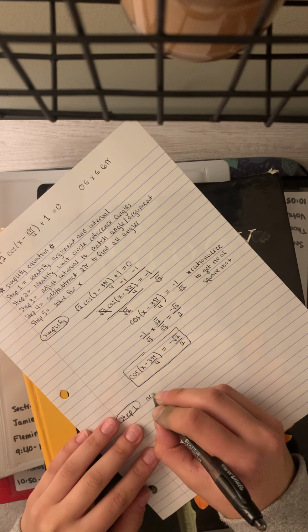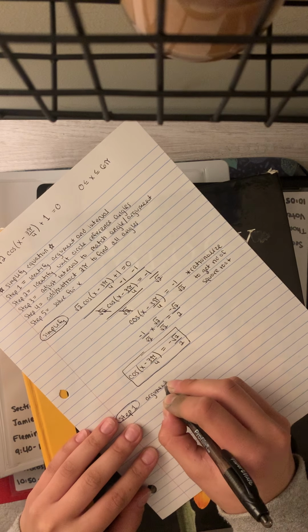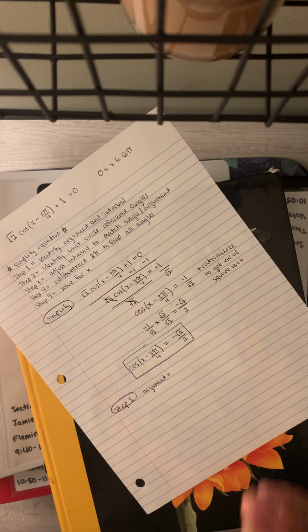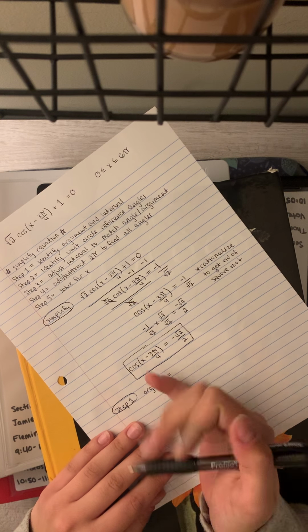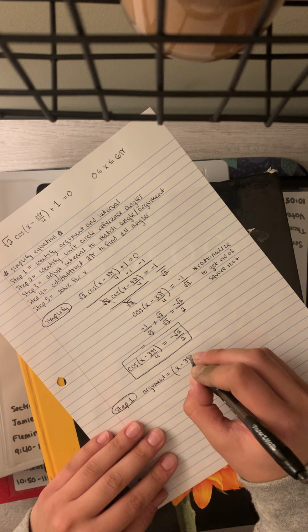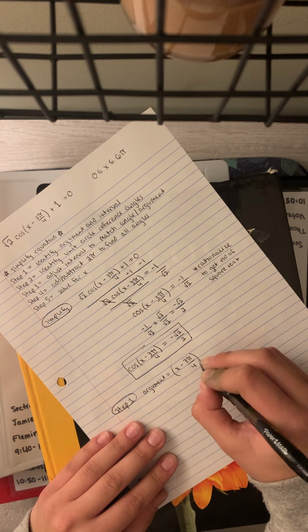Identify our argument and our interval. The argument is whatever is in your parentheses, whatever represents your angle measure. So for this, our argument is x minus 3 pi over 4.